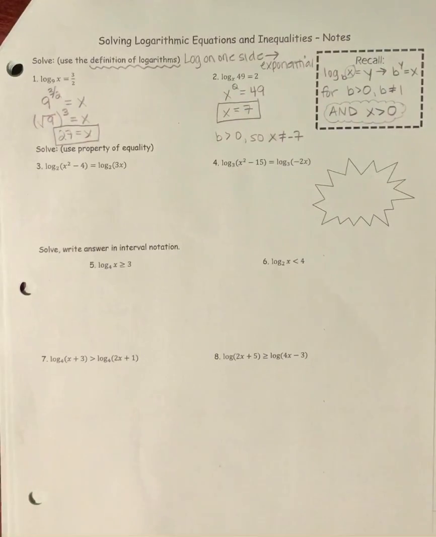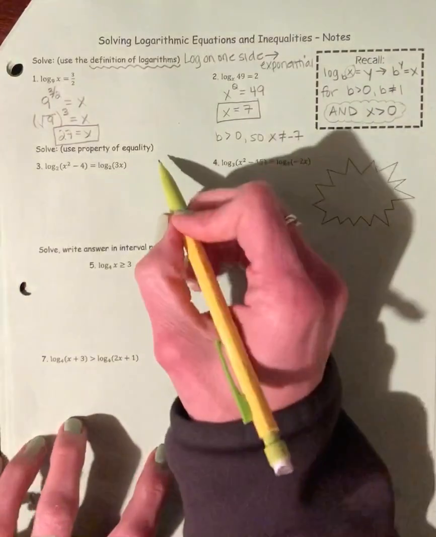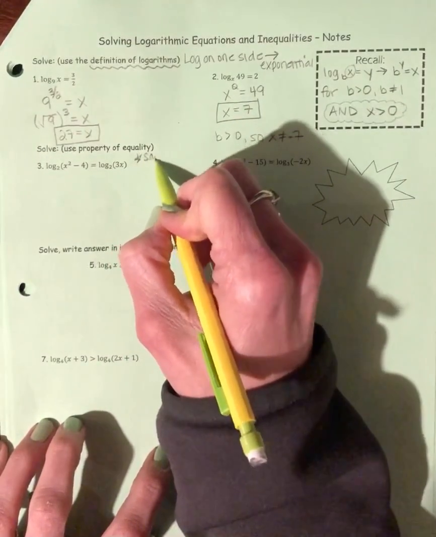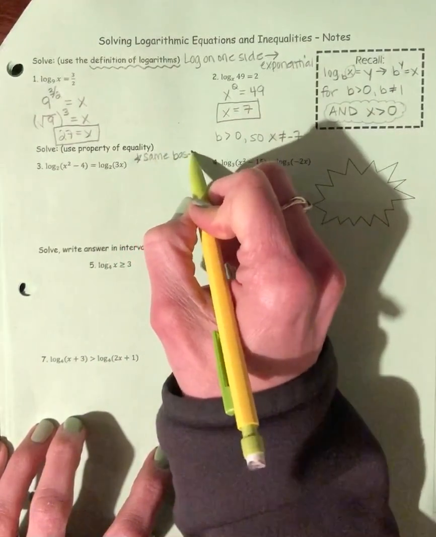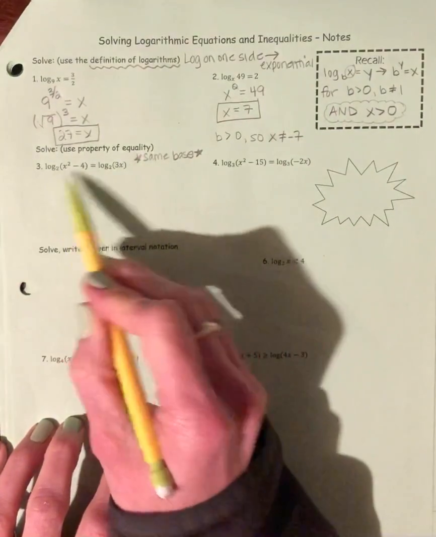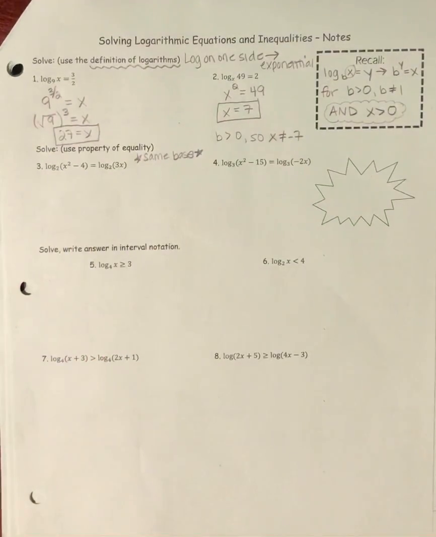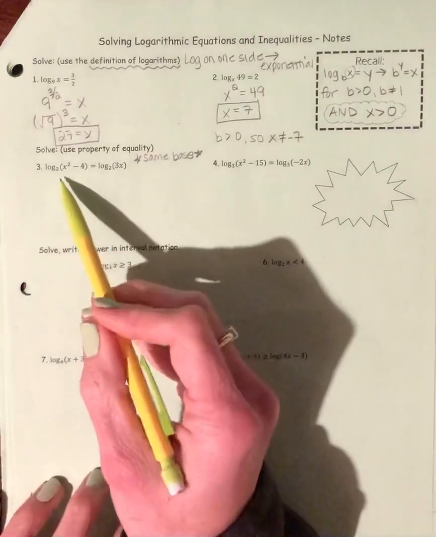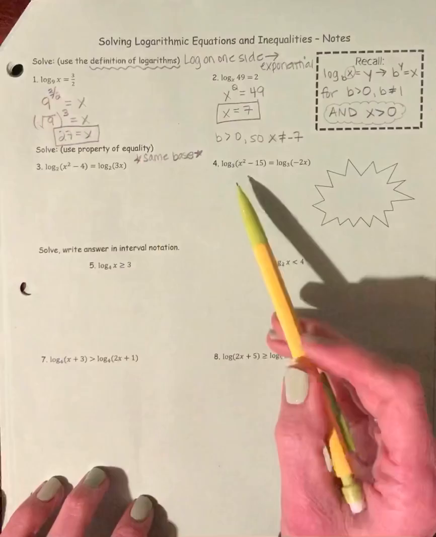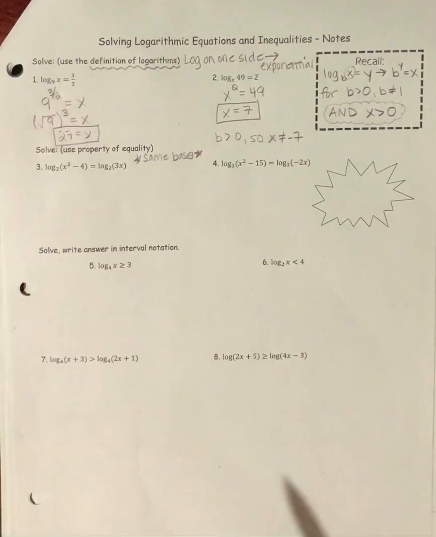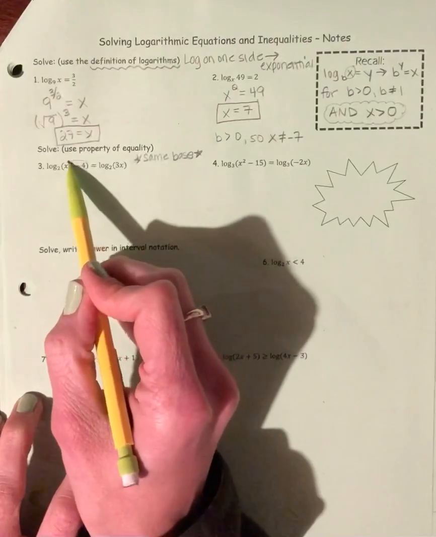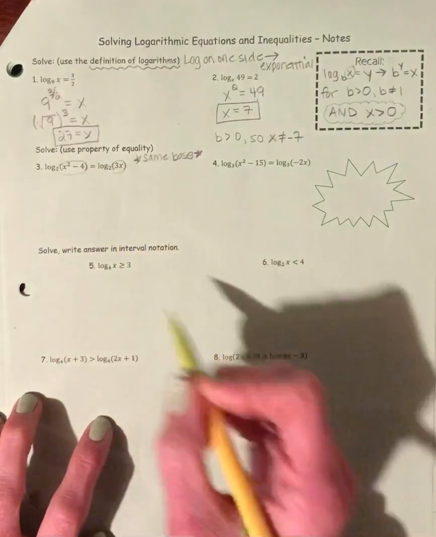All right, the next type of problem is when you have the log on both sides of an equation. Now, one thing that you're going to notice is that they always have to have the same base. If they don't have the same base, we cannot use this method. We wouldn't be able to solve it. So you'll notice in this first problem, they both have a base of 2. In the second one, they both have a base of 3. Okay, so when you have the log on both sides of an equation, all you have to do is take the two values and set them equal to each other.